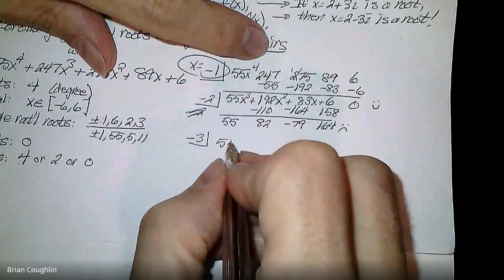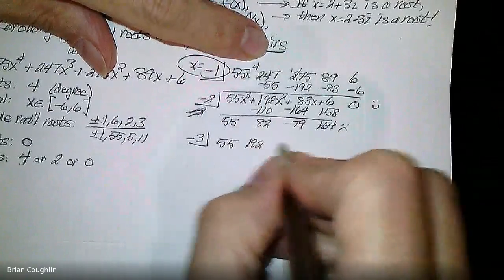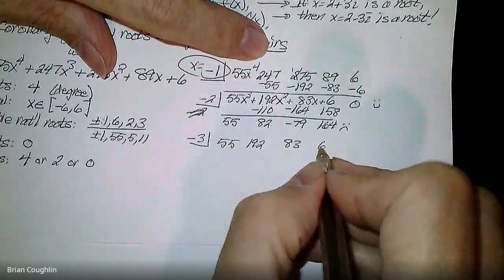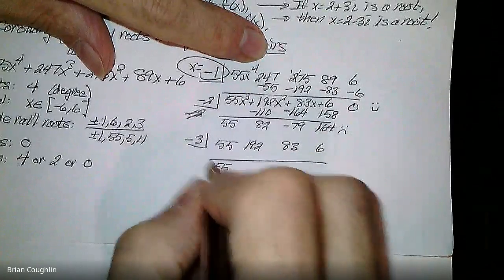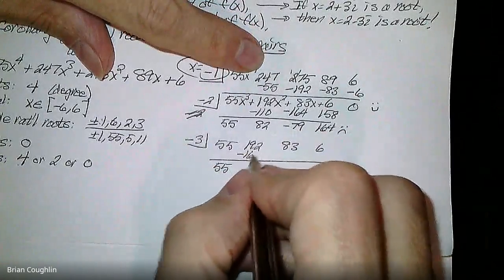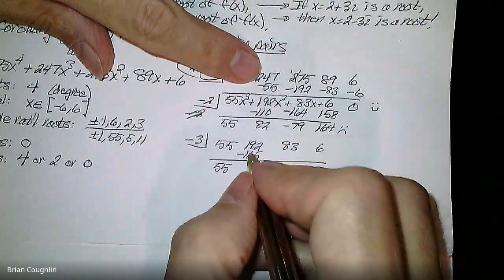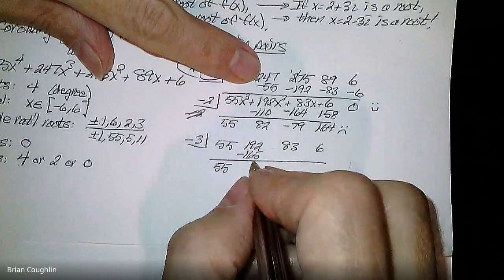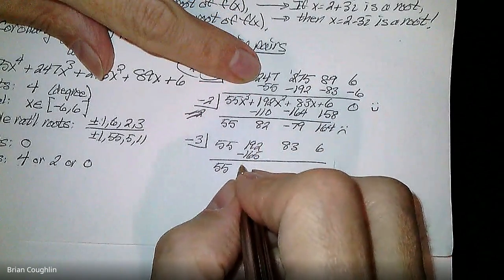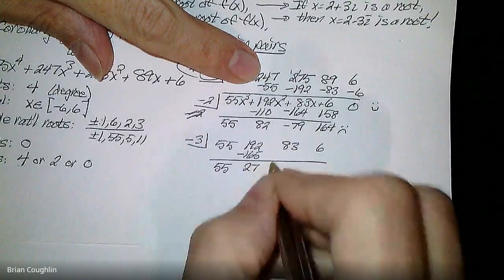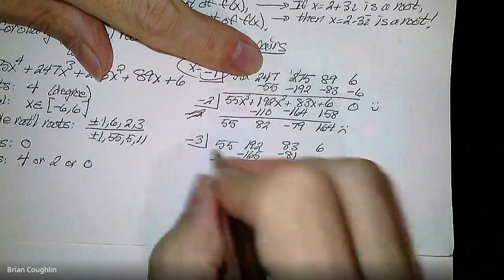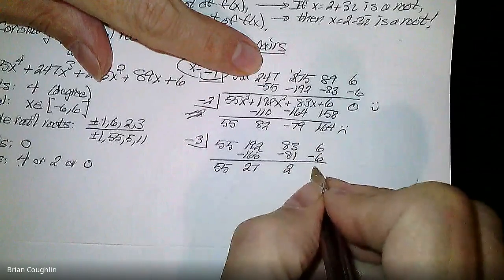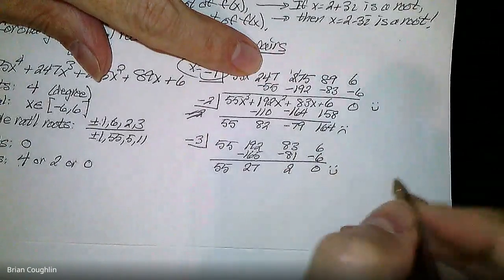Reset this. It's going to be 55, 192, 83, 6. Let's try that. So this is 55. This is -165. 75, 85. I use 27, I think. This is -81. This is 2, -6, and you're welcome.